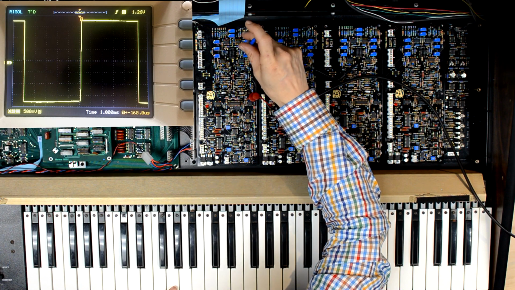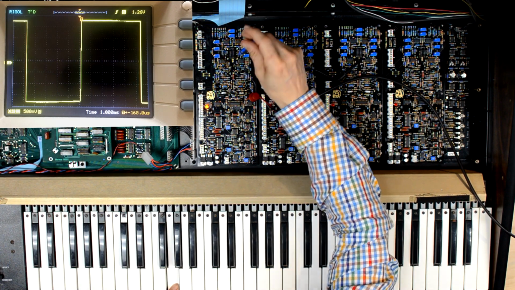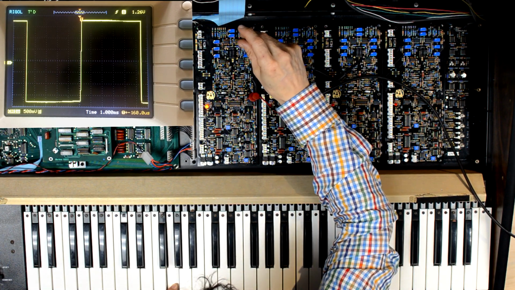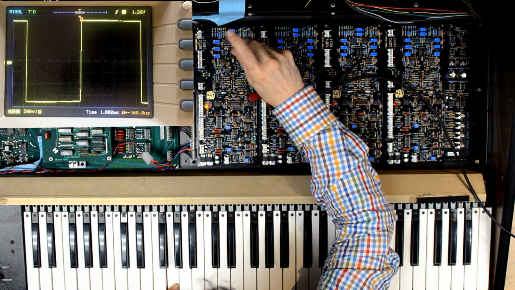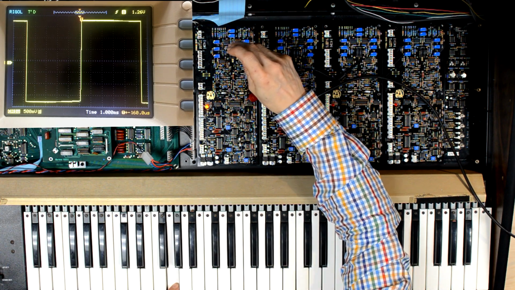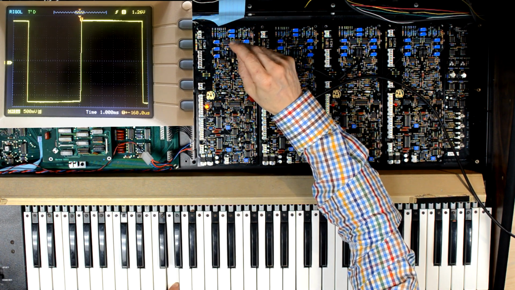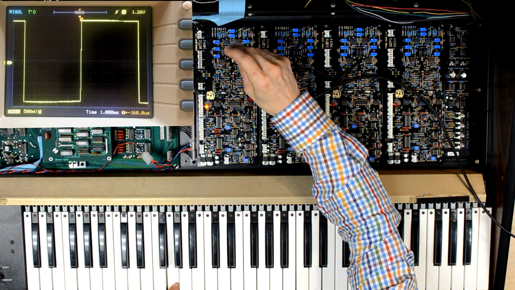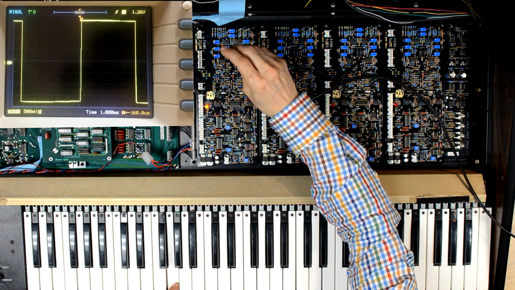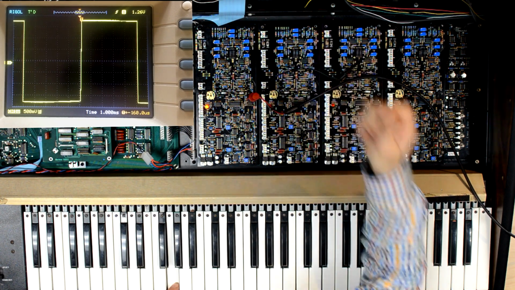So here we go. This one here was pretty darn close right out of the box. You hear it getting buzzy. Hollow, hollow, fuzzy, hollow, done.